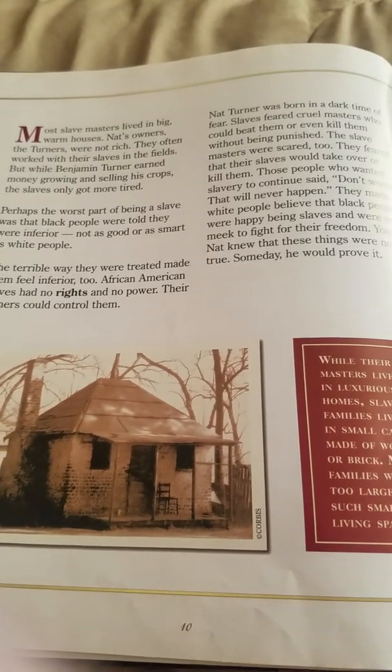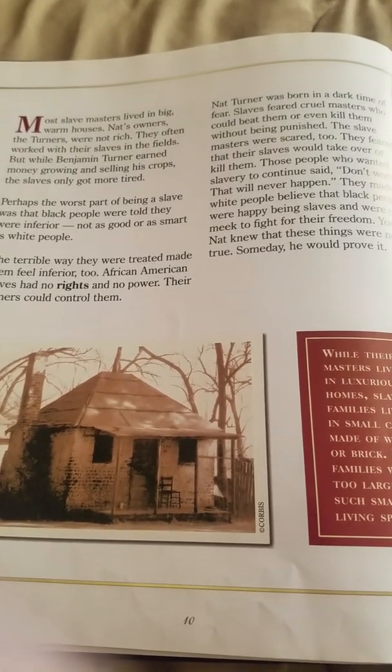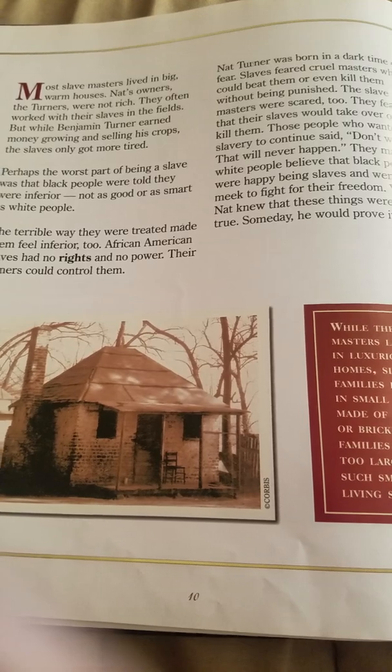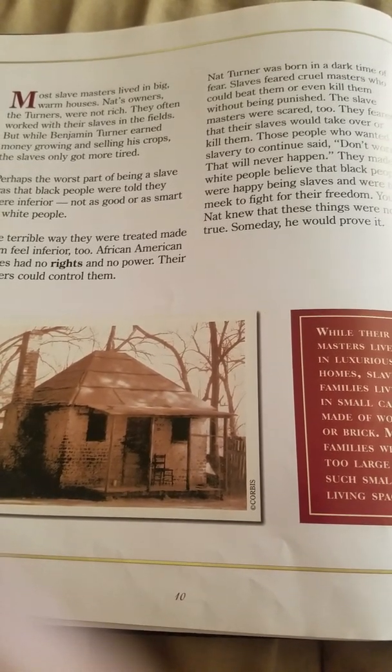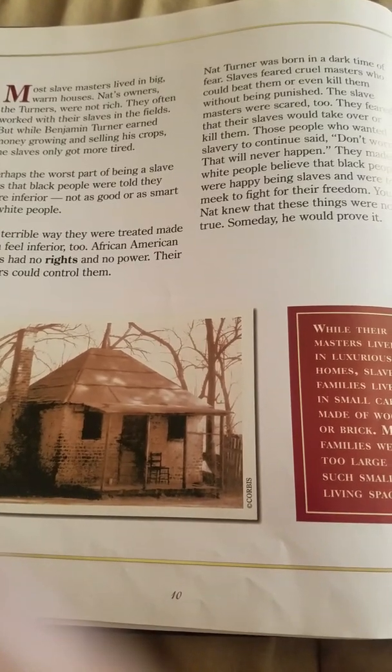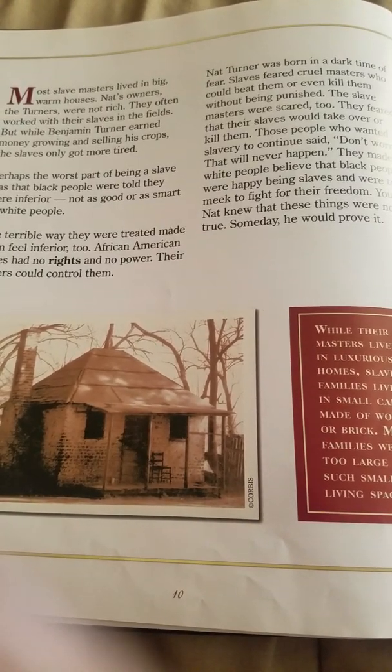Most slave masters lived in big, warm houses. Nat's owners, the Turners, were not rich. They often worked with their slaves in the fields, but while Benjamin Turner earned money growing and selling his crops, the slaves only got more tired.